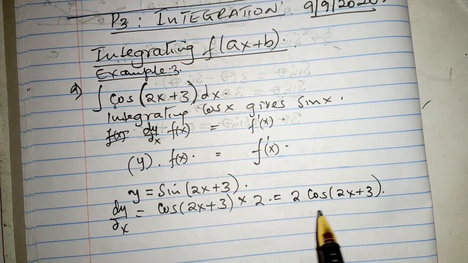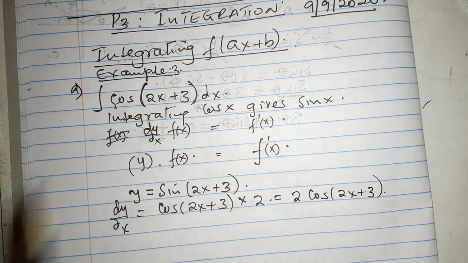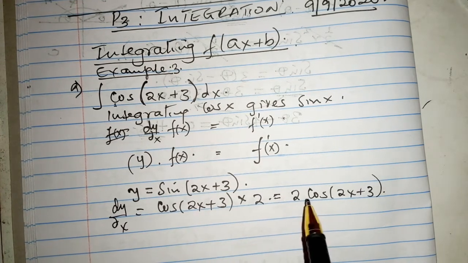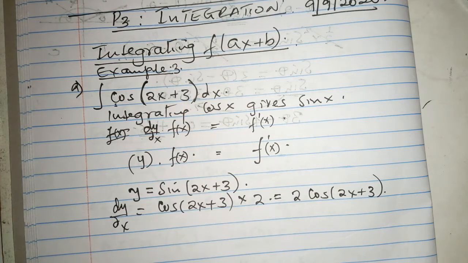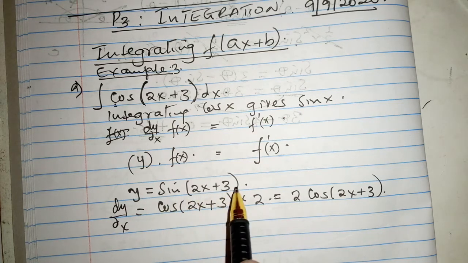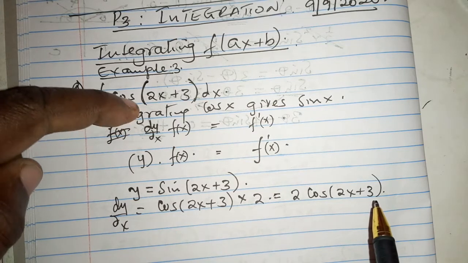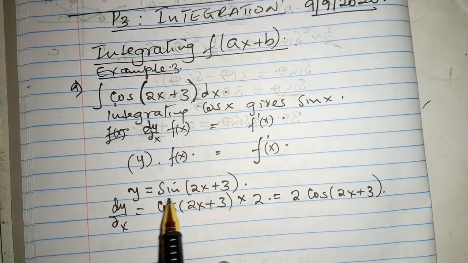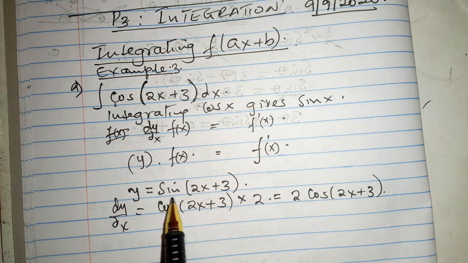But look at what we have. We have more than we bargained for, double of what we had originally. What does this tell us? That our y was not specifically this. Since we have double of what we wanted, we must differentiate half of what we differentiated.